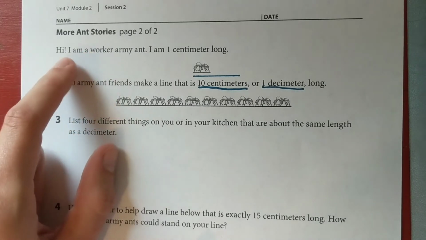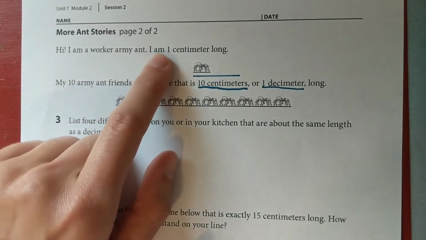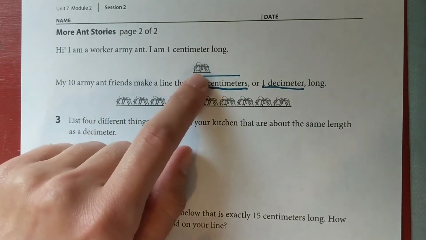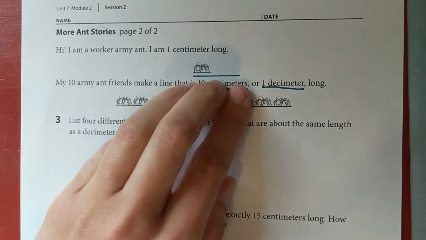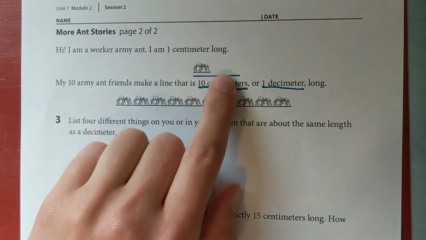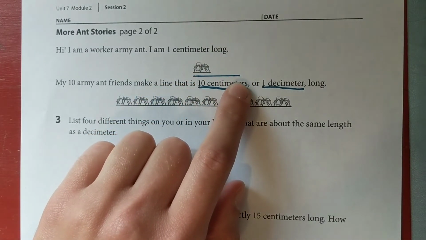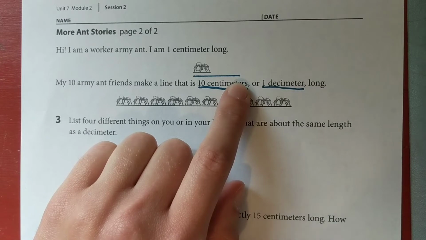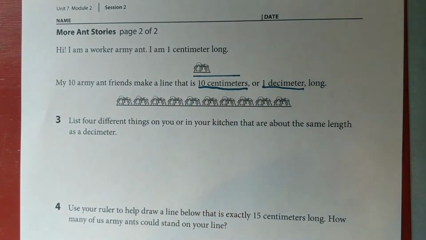Hi, I am a worker army ant. I am 1 centimeter long. So here is the ant. That ant is 1 centimeter. And I went ahead and I drew a line right here that is 1 inch long. So let's compare an inch to a centimeter. Is an inch longer than a centimeter or shorter than a centimeter? You're right, it's longer. So a lot of times on rulers, you'll see one side that has inches and the other side that has centimeters.